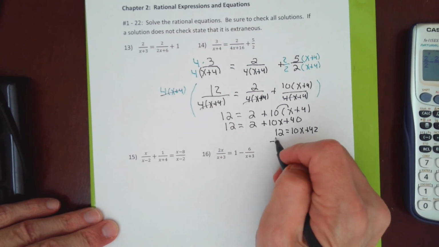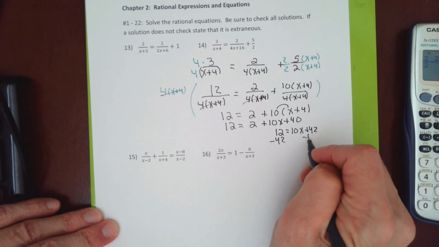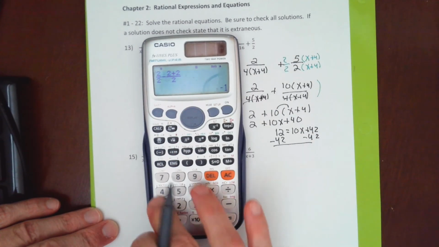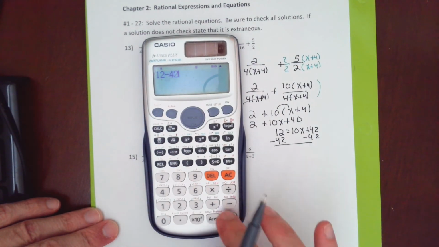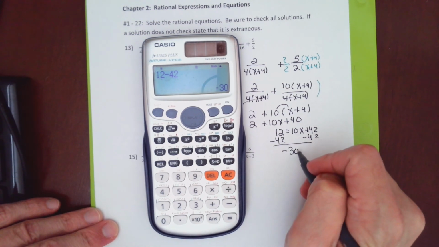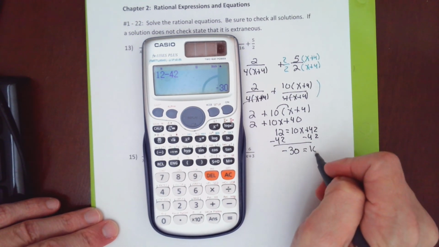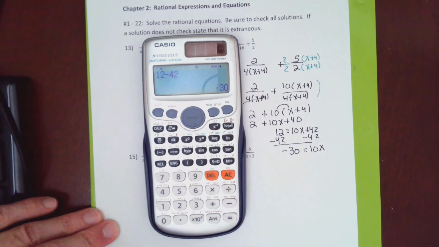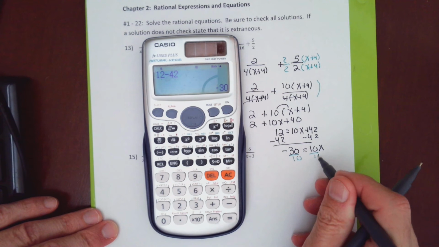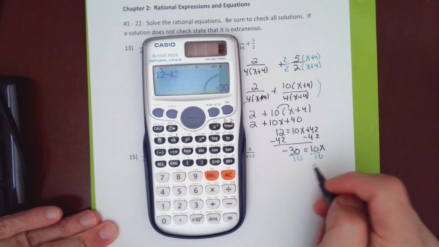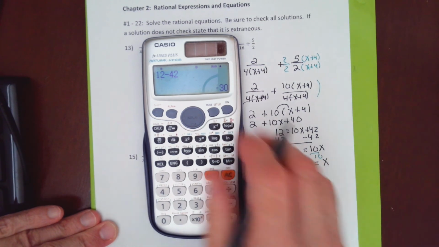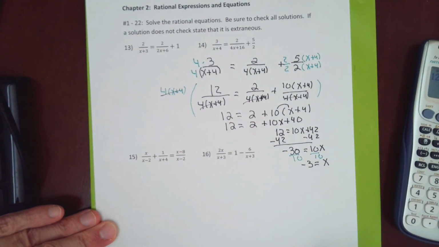And then minus 42 minus 42. Make sure I don't mess up here. 12 minus 42 is negative 30. So this gives me negative 30 on the left side. I still have the 10x on the right side. I'm going to divide by 10, divide by 10. This is going to give me negative 3 equals x. Let me check it. This is still going to work.